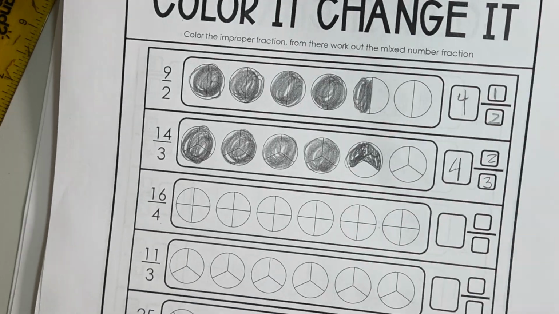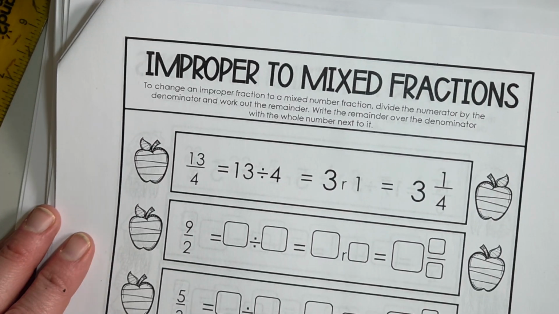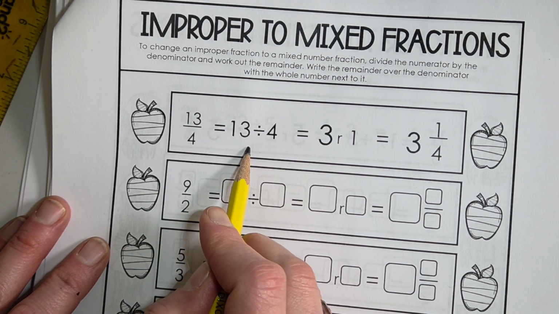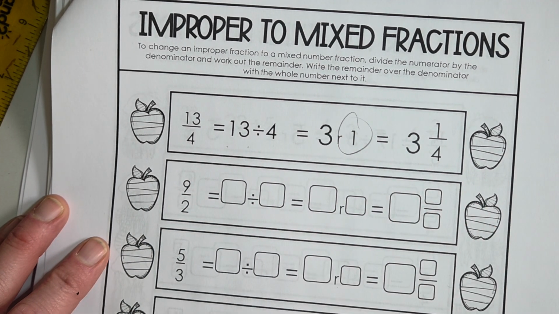Okay, you can continue this page if you need to. Let's talk about how to do this mathematically. So here, we're going to use that math. We're going to do the division, and we're going to talk about it as a remainder.